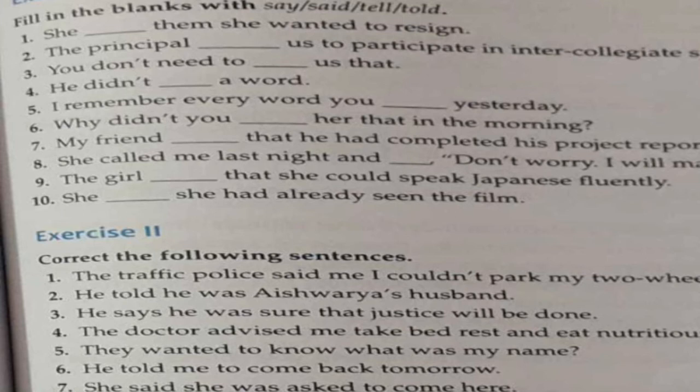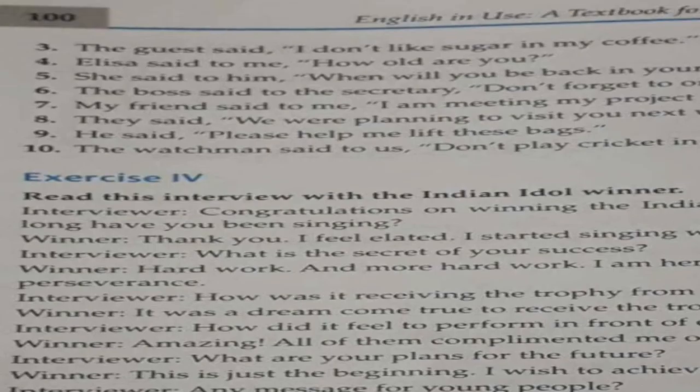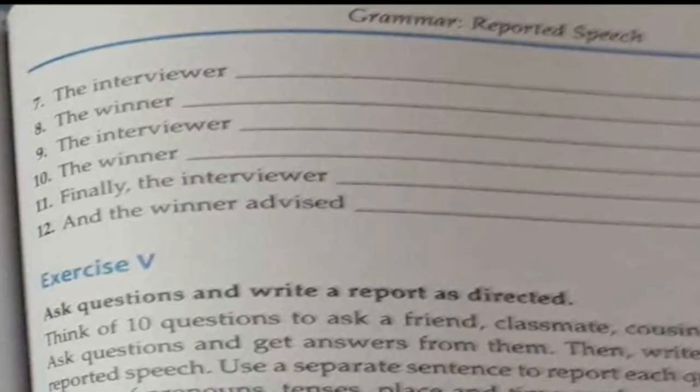Sorry. They said, dogs are fun to play with. They said that dogs were fun to play with. She said, do you live near the school? She asked me if I lived near the school. Then the next one, you can see here on this slide.